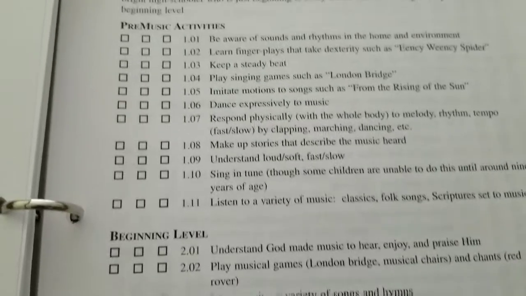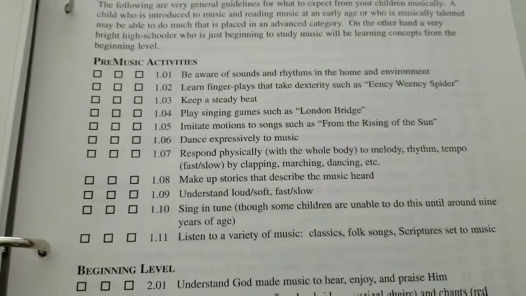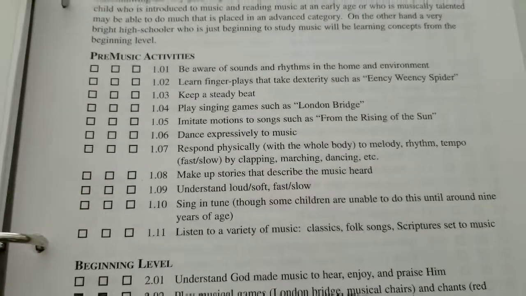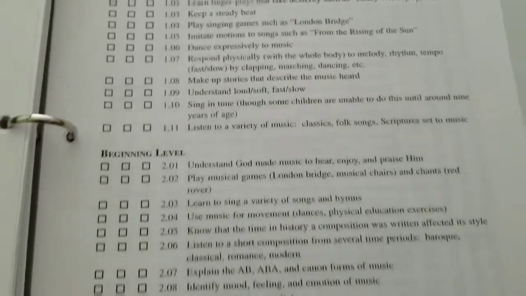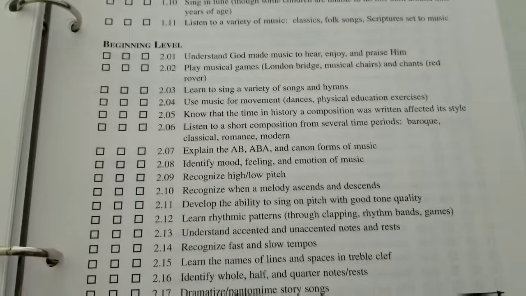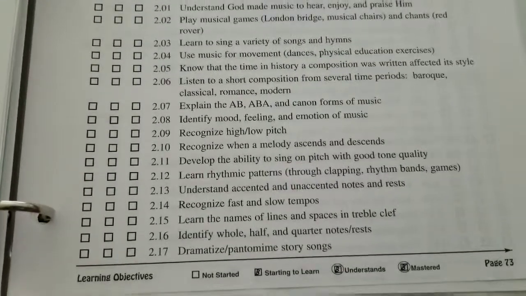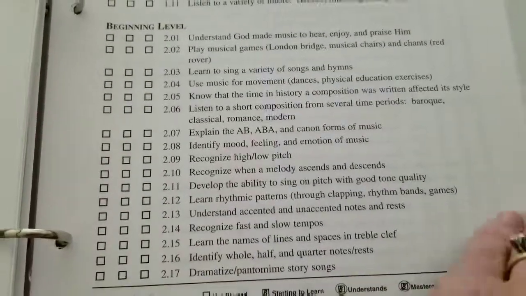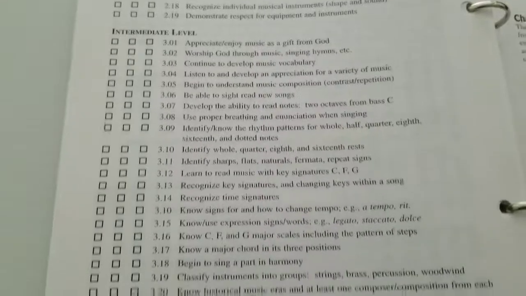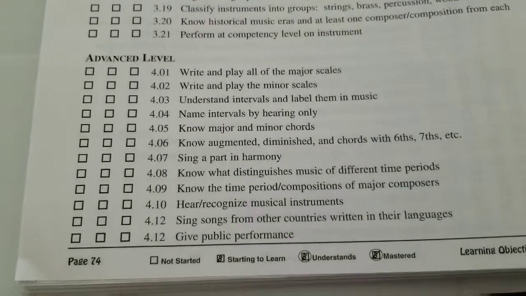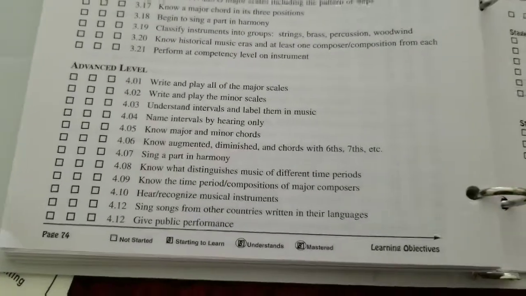Music objectives, this is not necessarily by grade level, but by what they're able to do. So pre-music activities, beginning level, what are some different things that they should know? And then as you get to more intermediate and advanced for that. So it's stuff that could take you beyond the 8 years.